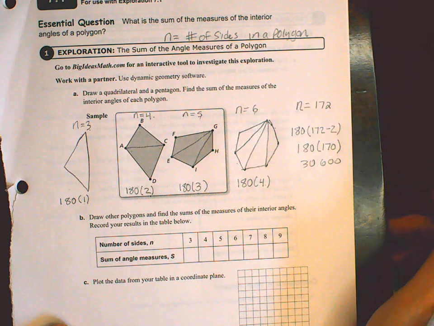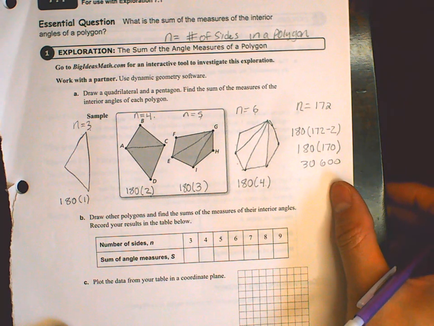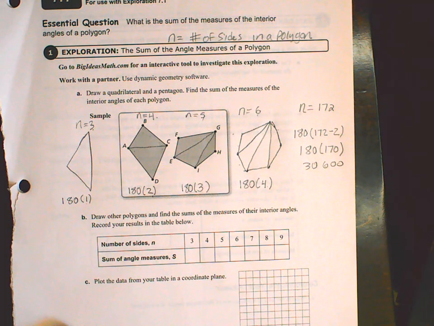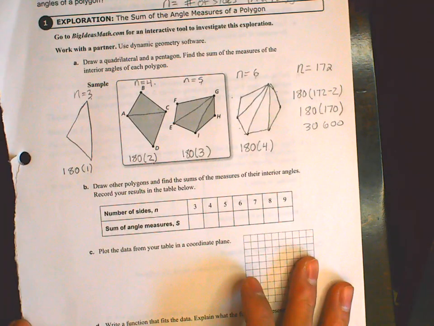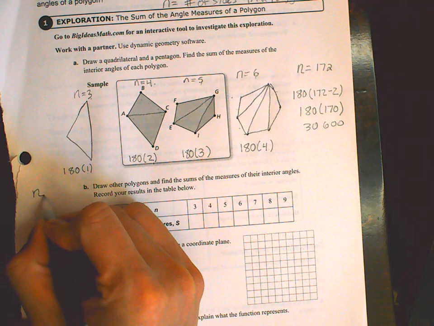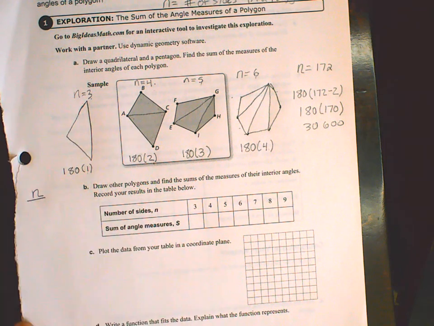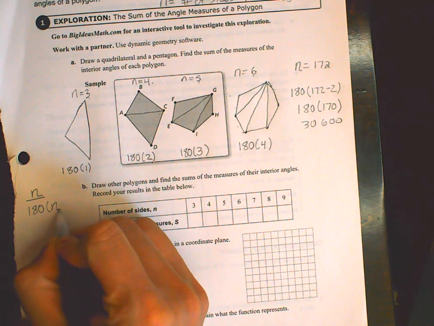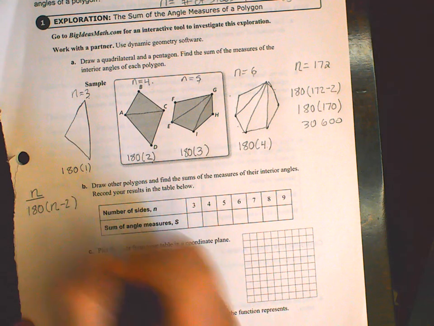Now we can do this with any polygon that has 3 or more sides. So in general, if I wanted to develop an equation for this, if I had a polygon with, say, n sides, what would the sum of the angles be? Well, it would be very simple. 180 multiplied by the number of sides, subtract 2.